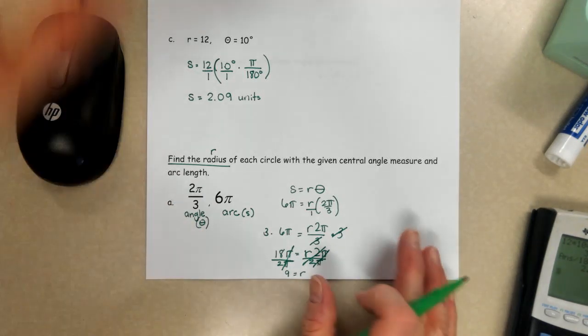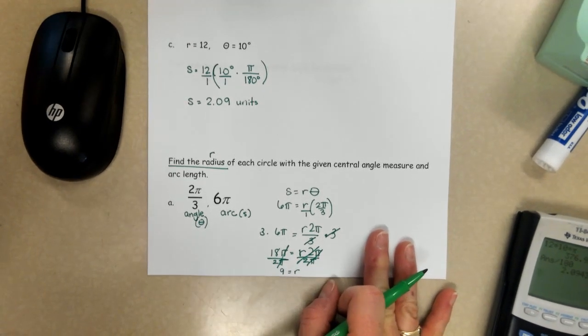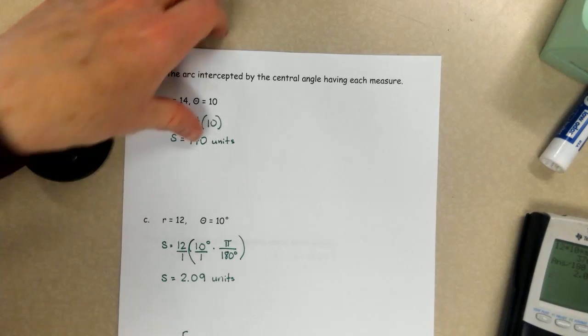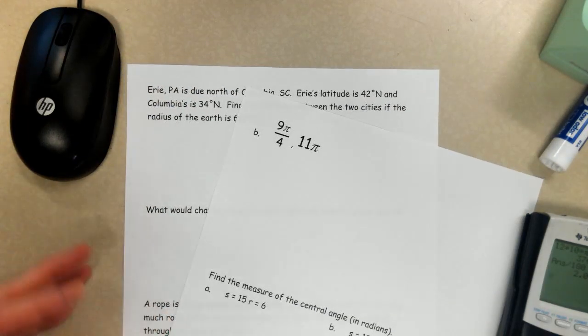That was pretty bad because of the fraction, but if it were not a fraction, it would have been a lot simpler. It would have just been divide. Okay?